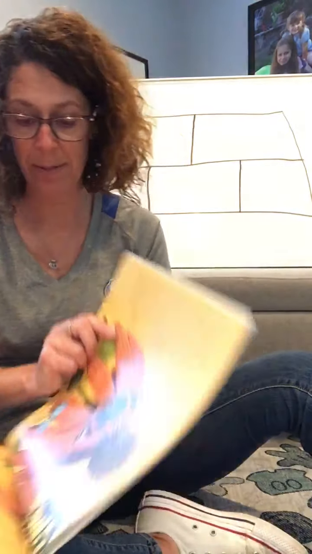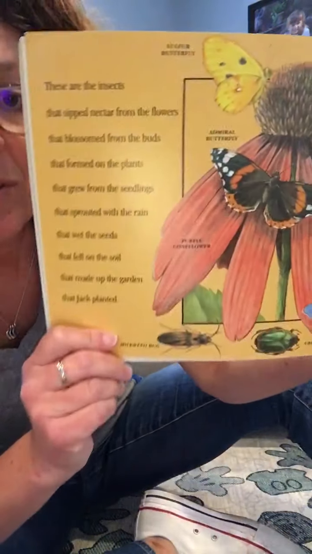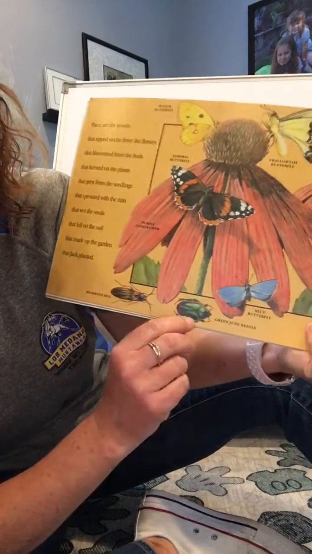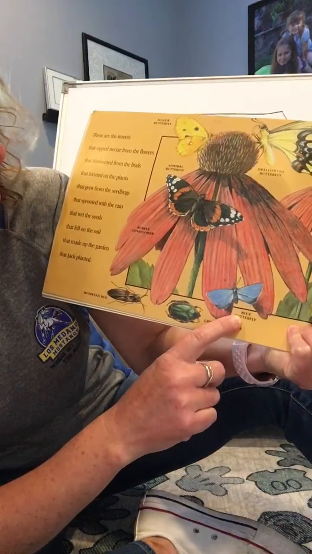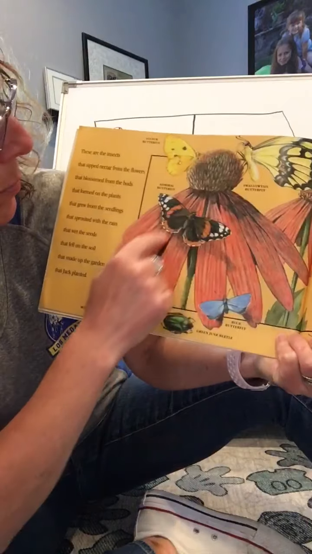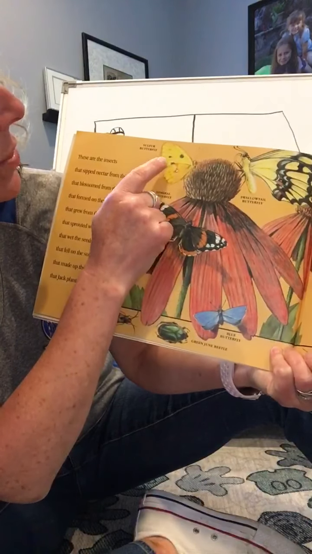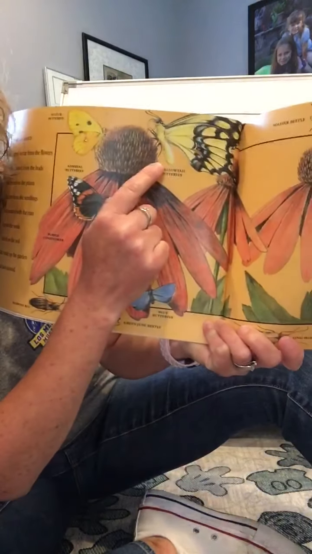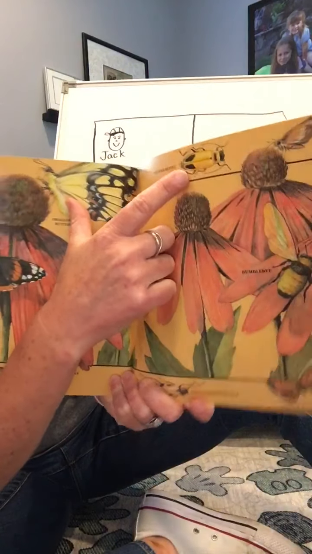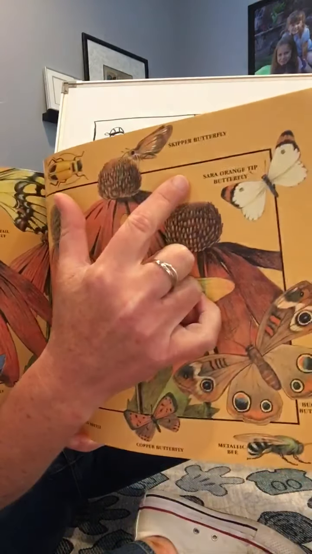These are the insects that sipped the nectar from the flowers that blossomed from the buds that formed on the plants that grew from the seedlings that sprouted with the rain that wet the seeds that fell on the soil that made up the garden that Jack planted. So there is the milkweed bug, the green June beetle, the blue butterfly, the purple coneflower plant, admiral butterfly, sulfur butterfly, swallowtail butterfly, the soldier beetle, the skipper butterfly.